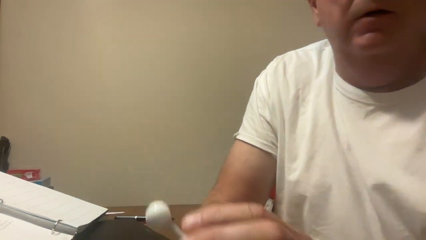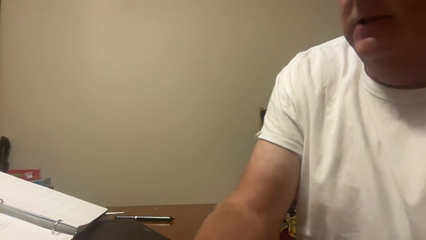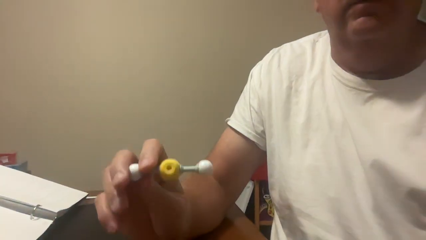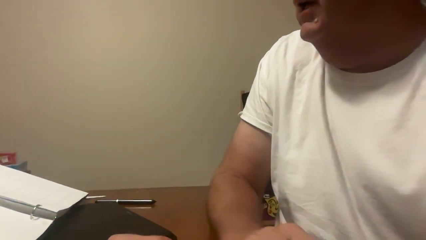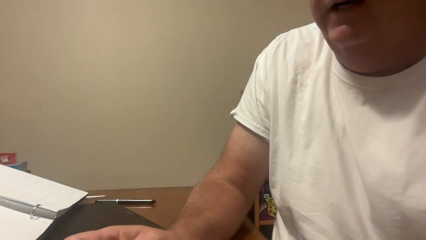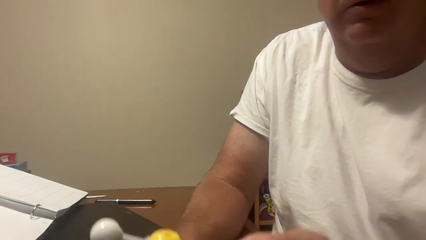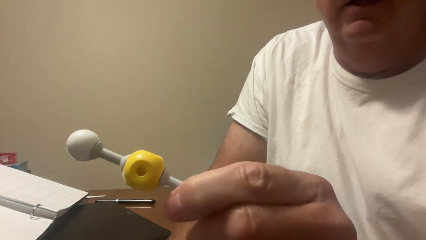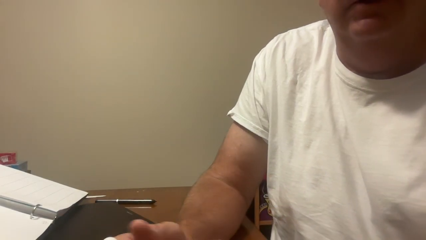Okay, this video goes with page 131, and this is geometries of non-expanded octets. The first thing that I want you to do is build BeF2. You'll need to find in your kit one with 6 holes drilled in it. It's probably going to be yellow, silver, or tan, but it should have 6 holes drilled in it.